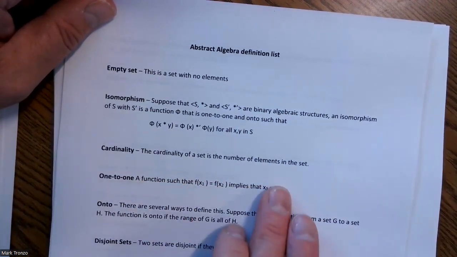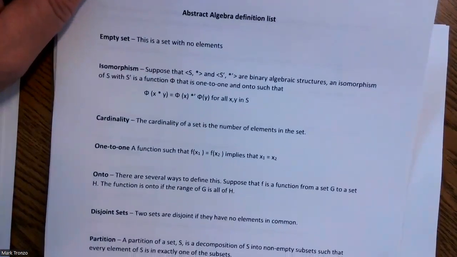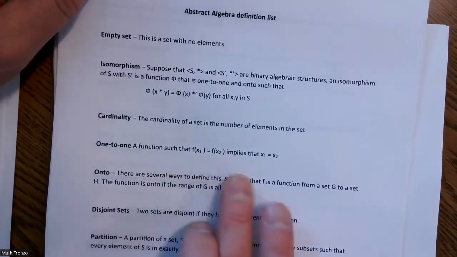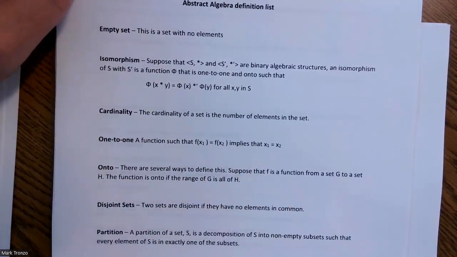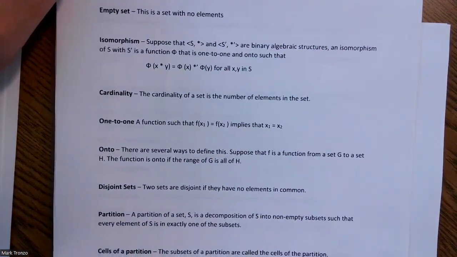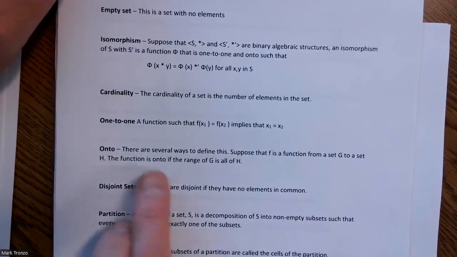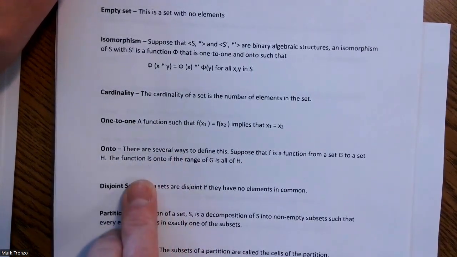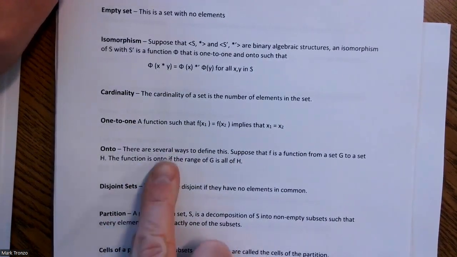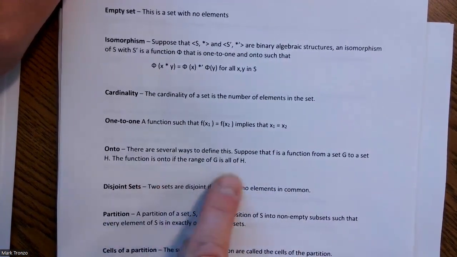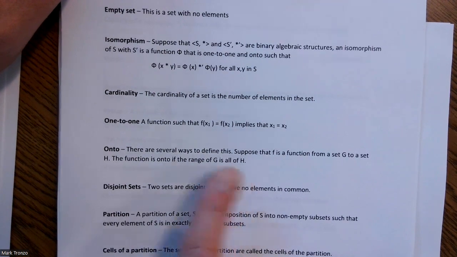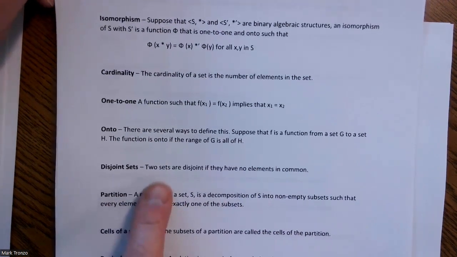That's really just the number of elements in the set. And again, you have one-to-one and onto from the previous course. So you had both of these. Again, like I said here, there are several ways to define this, and you can use this or maybe your own.